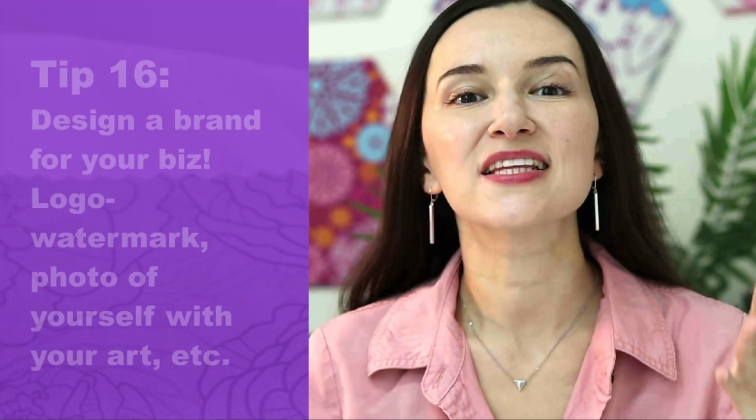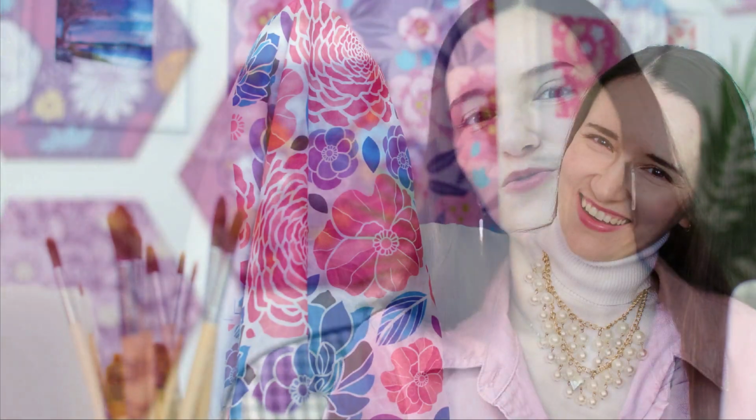Tip number 16, design a brand for your creative business. I know you might just be starting out, but it is important to have even a simple logo with your name on it. It doesn't have to be anything fancy, and you can change it later. And I recommend that you have a picture of yourself, maybe with your art, maybe drawing, or just a nice smiling picture of yourself. And I recommend that you ask a friend to take a few pictures of you working or with your artwork. That is very, very helpful to represent yourself on your own website, or on Instagram or Facebook, for example, or on different websites where your art lives.